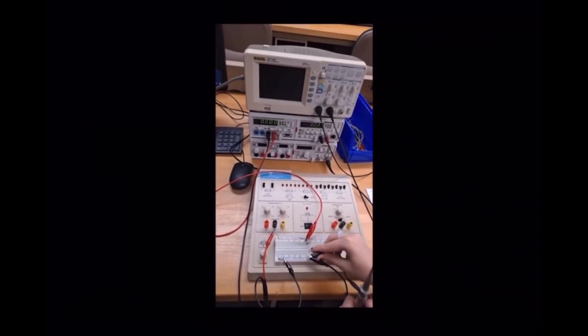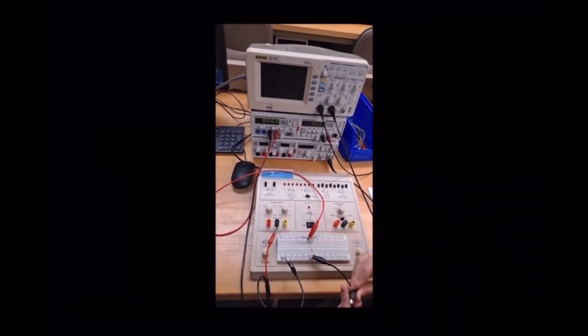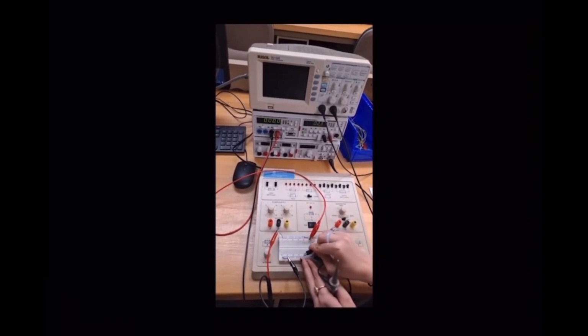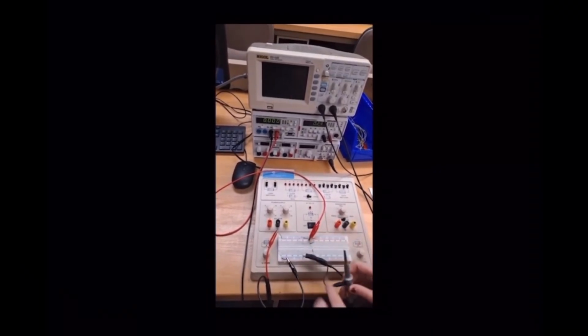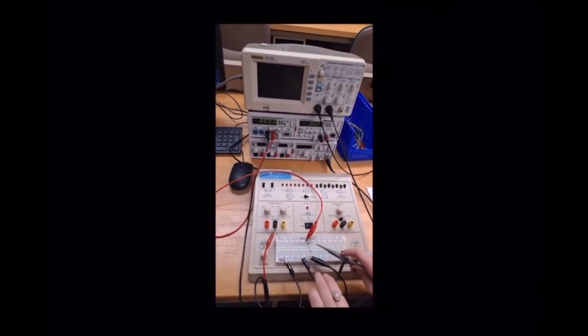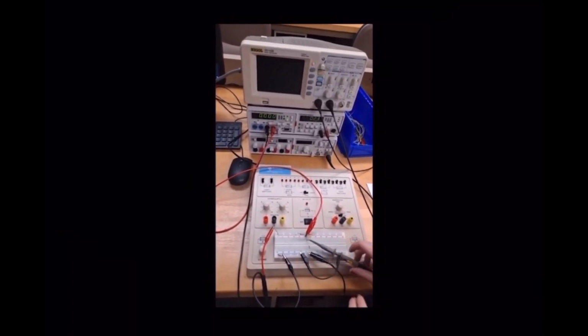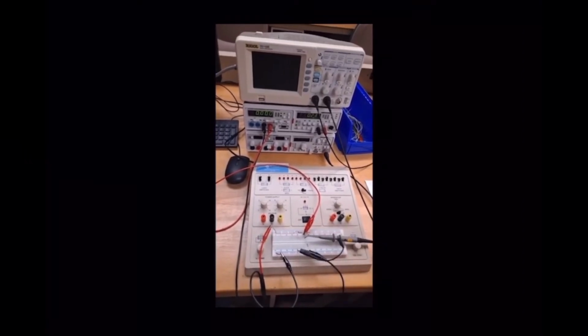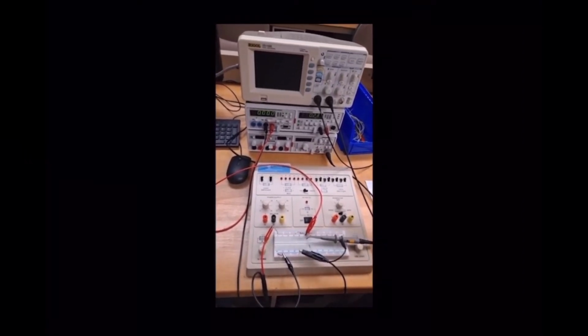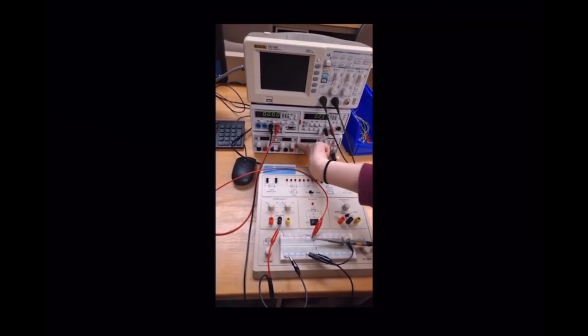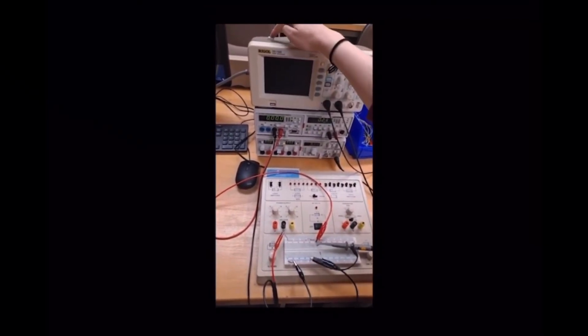Now we're going to take our channel 2 oscilloscope probe, and connect the negative to the wire at the ground at the bottom of the breadboard, and the positive to the wire between resistors 1 and 2. We're just going to make sure that we have good contact with the wires and that nothing's falling or disconnecting.